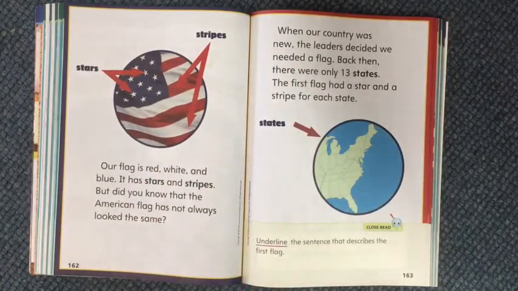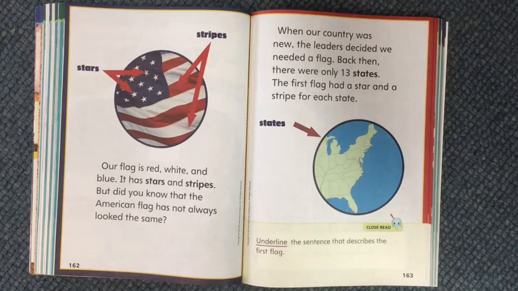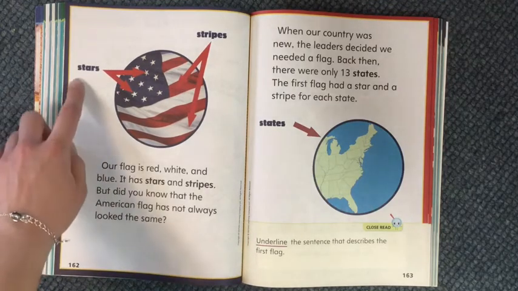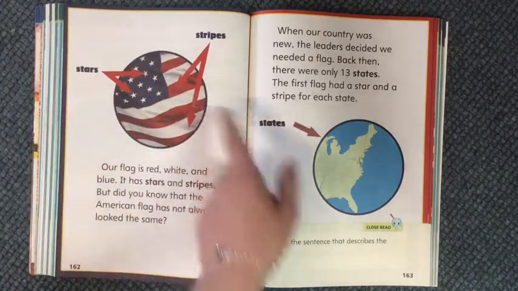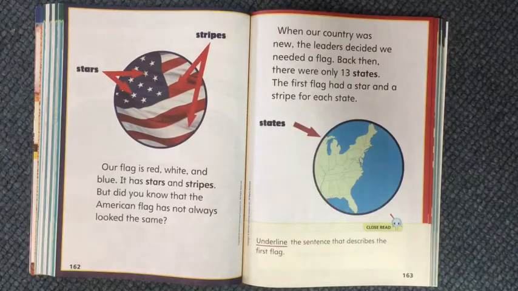Our flag is red, white, and blue. It has stars and stripes. But did you know that the American flag has not always looked the same? Here we have some labels. Remember, a label is a word with an arrow. Stars, stripes. When our country was new, the leaders decided we needed a flag.